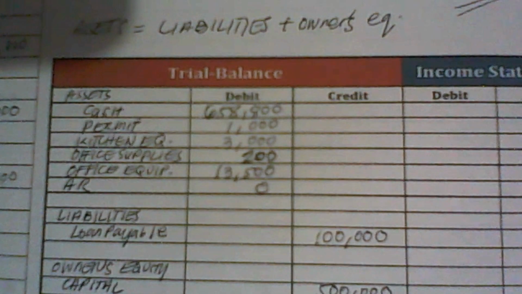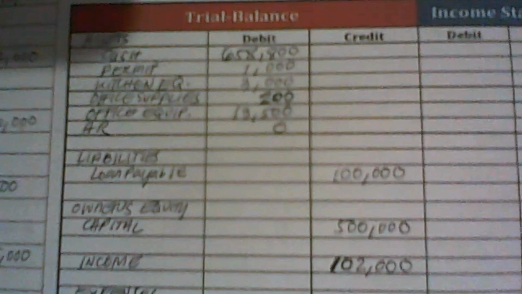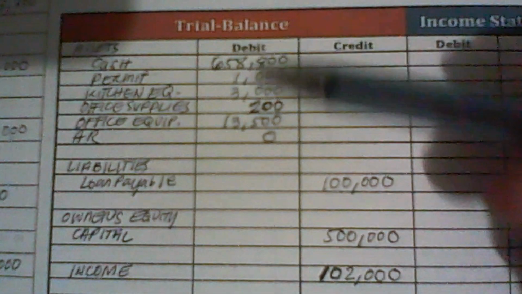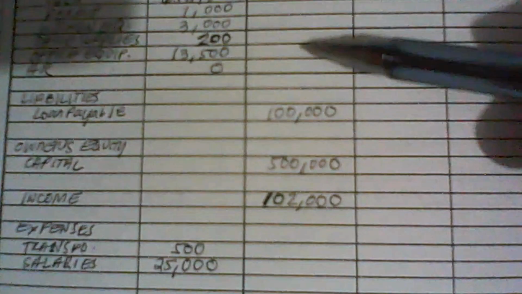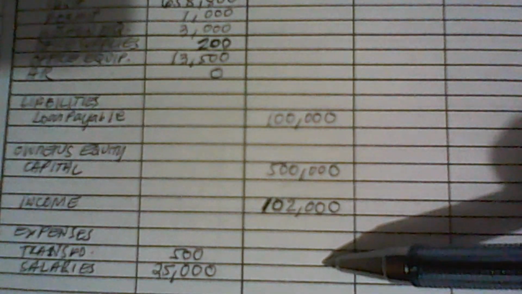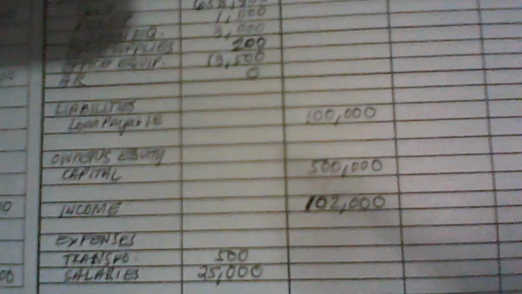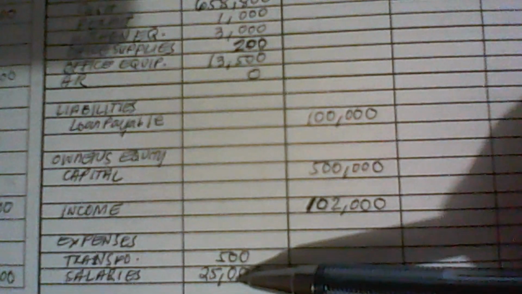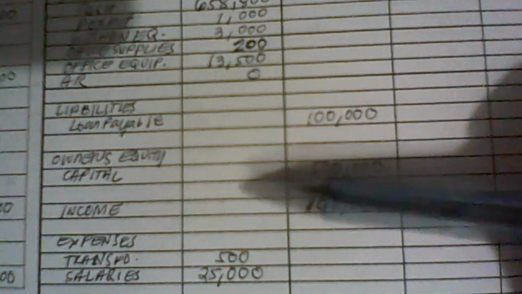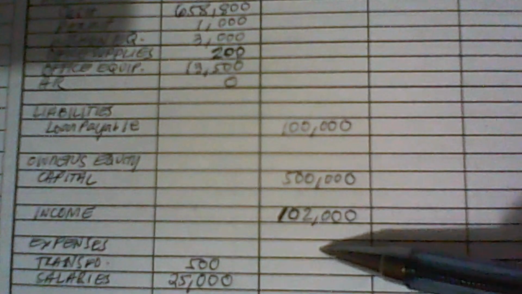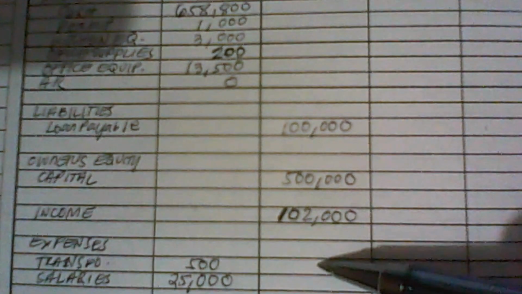Okay, so now we are done in the trial balance. After the trial balance, all we need to do is to total all the debit amounts and the credit amounts. Remember, it should be balanced as always. If the total debit is not the same as the total credit, it means there is something wrong with our calculations.